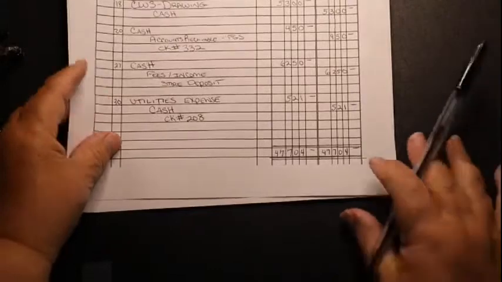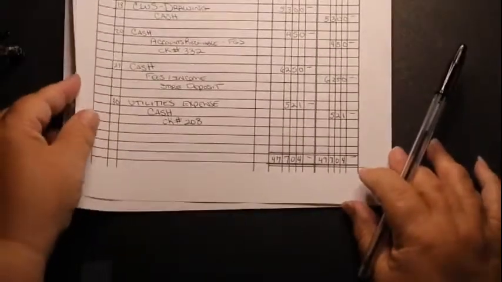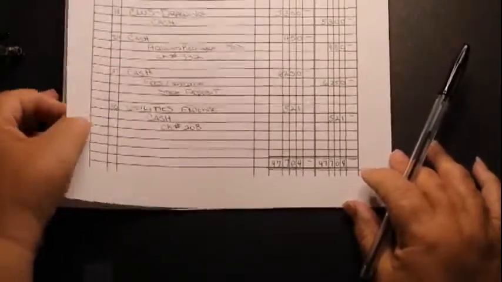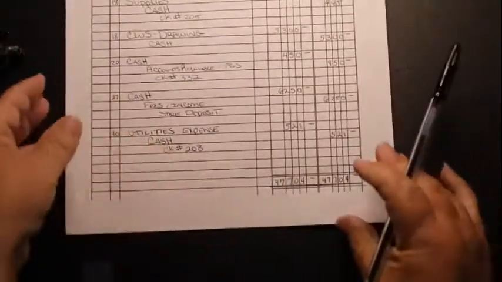You balanced your debits and you balanced your credits, and they do balance. They should. If they don't, then something was entered incorrectly, a number was entered incorrectly, or you entered a number on the wrong side, a debit or a credit. But they do balance, so we did it correctly.